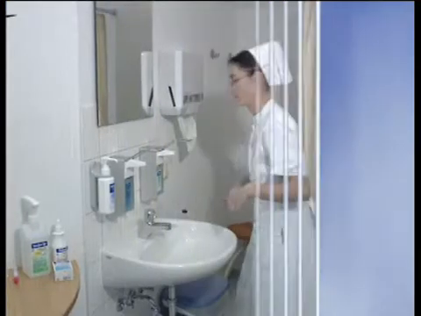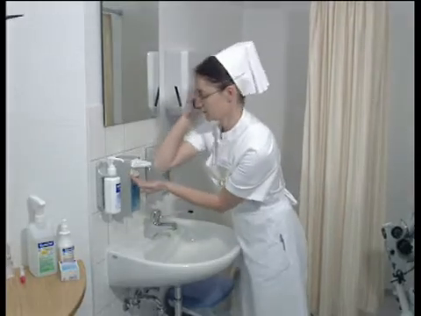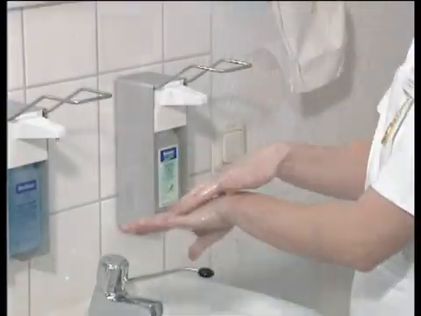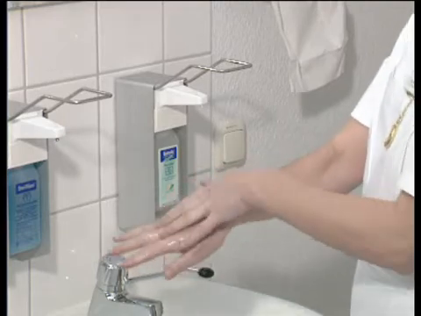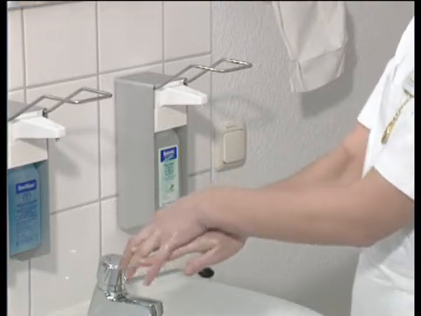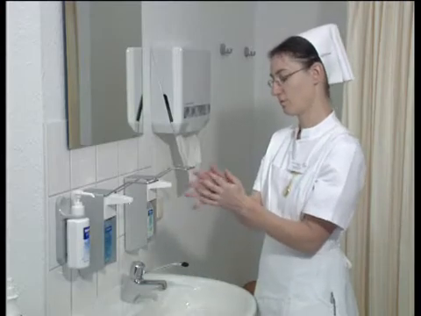Hygienic hand disinfection plays a significant role in maintaining hygiene in hospitals. This is why it's essential that all physicians and patient care staff consistently perform hand disinfection so that germ transmission can be stopped as often as possible.